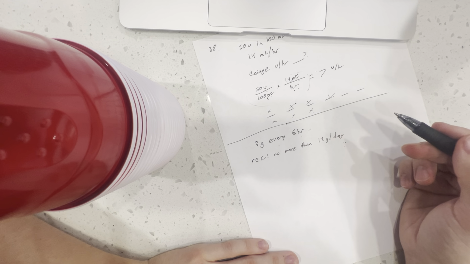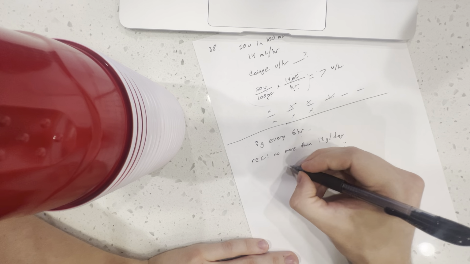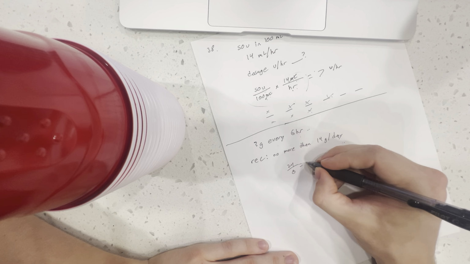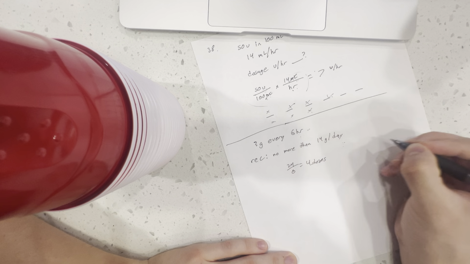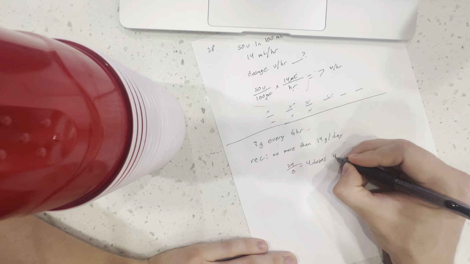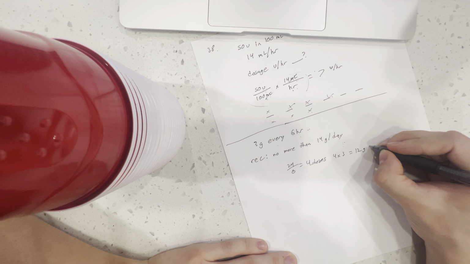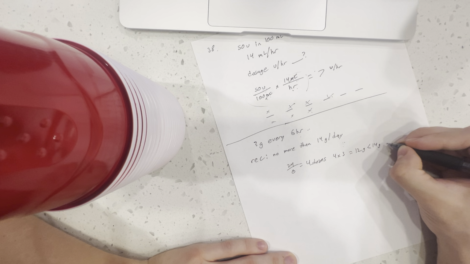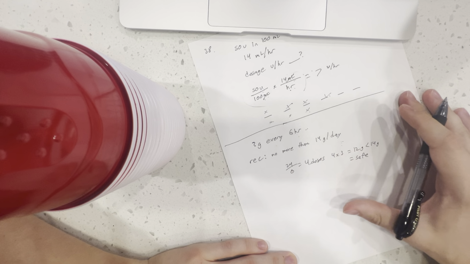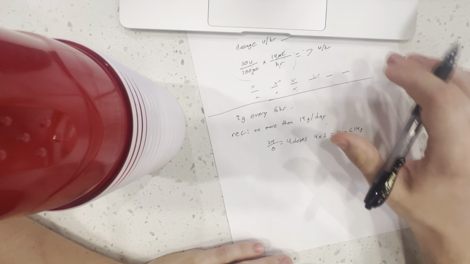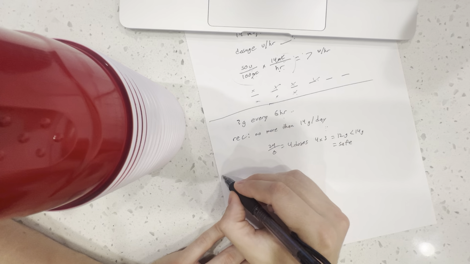So I know just off the top of my head, because I've done some of these questions recently, that there are 24 divided by 6 equals 4. So 4 doses can be given. So 4 times 3 equals 12. 12 grams is less than 14 grams. So it is safe. That one's pretty simple. Some of these are more complicated, as you'll come to find out. But for the most part, that's it.